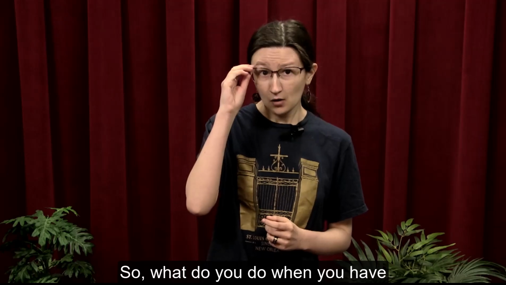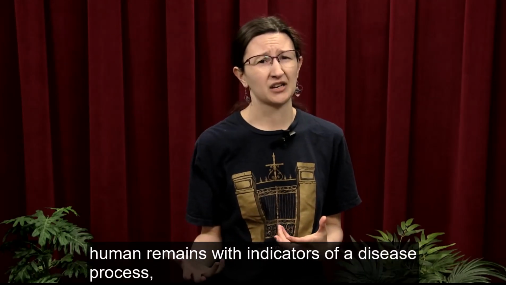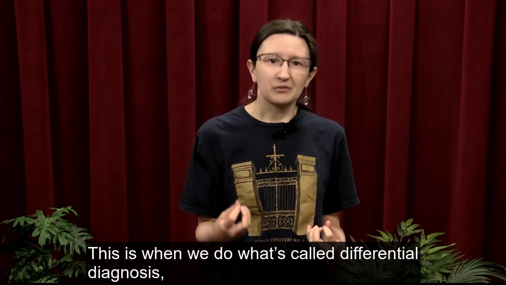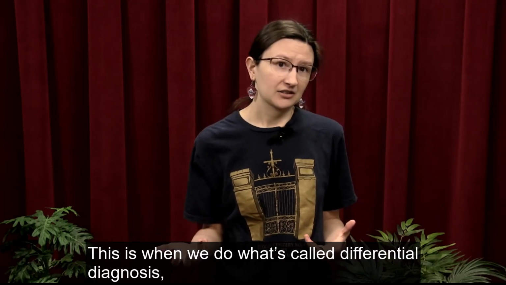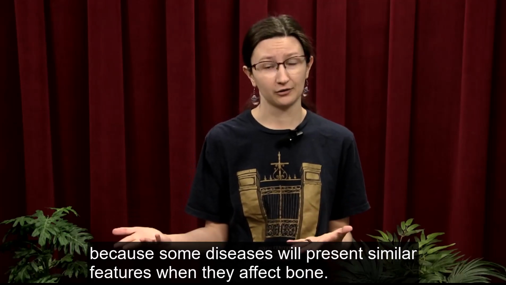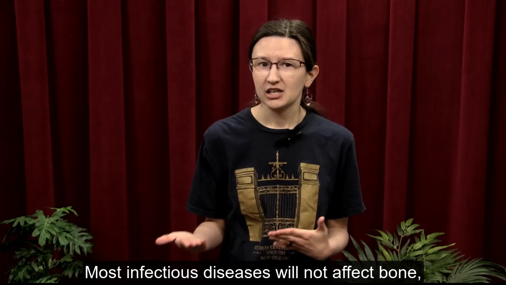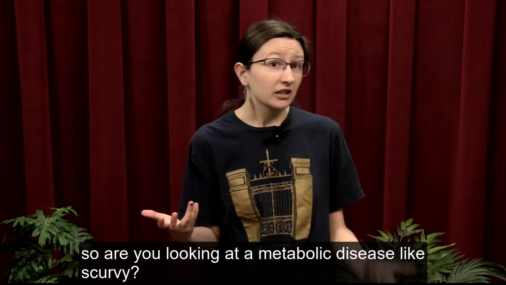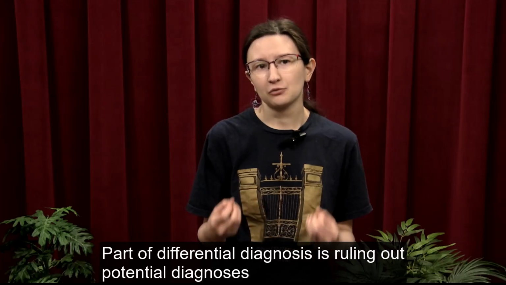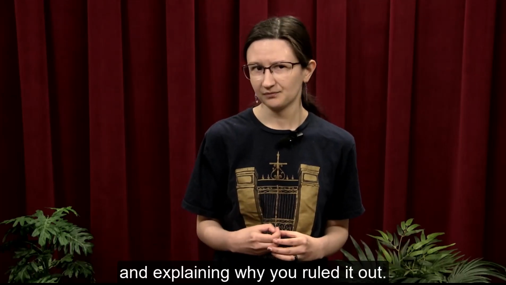So, what do you do when you have human remains with indicators of a disease process, but you're not sure which disease? This is when we do what's called differential diagnosis, because some diseases will present similar features when they affect bone. Most infectious diseases will not affect bone, so are you looking at a metabolic disease like scurvy? Part of differential diagnosis is ruling out potential diagnoses and explaining why you ruled it out.